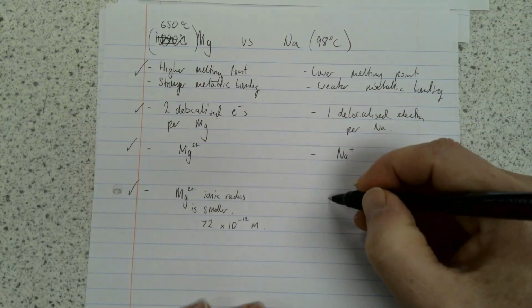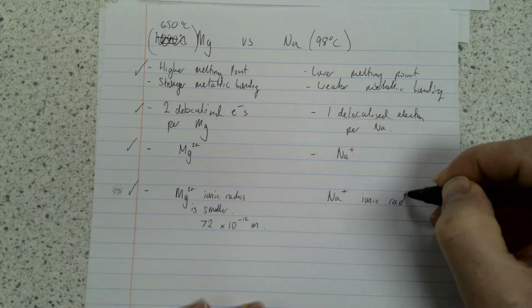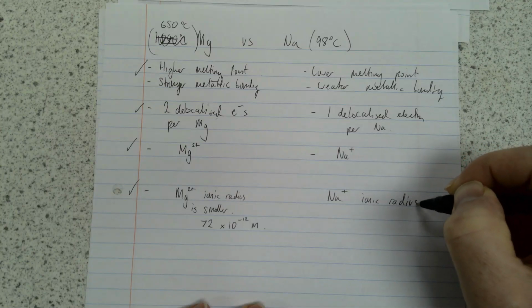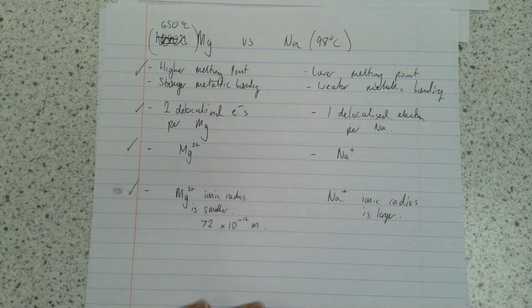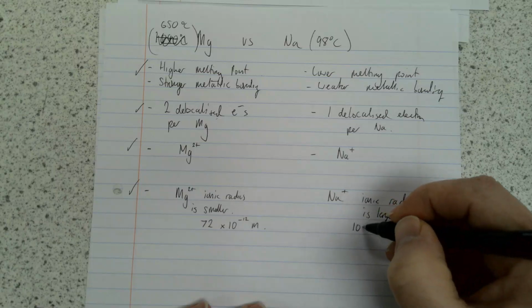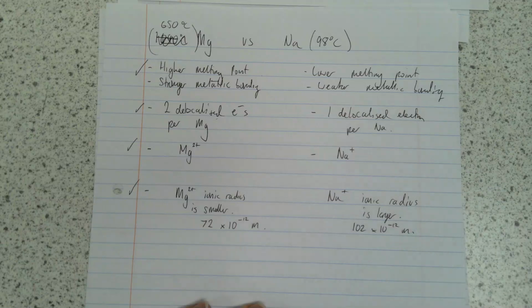And sodium's ionic radius, or radius of the ion, is larger. It's not obvious until you've done periodicity why that would be, and it's 102 times 10 to the minus 12 meters, 102 picometers.